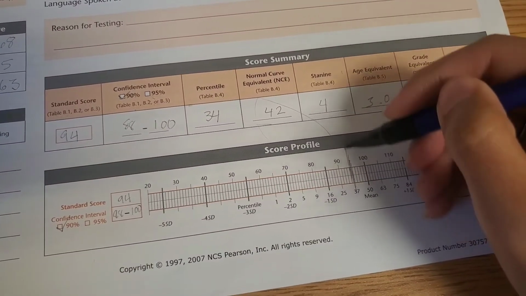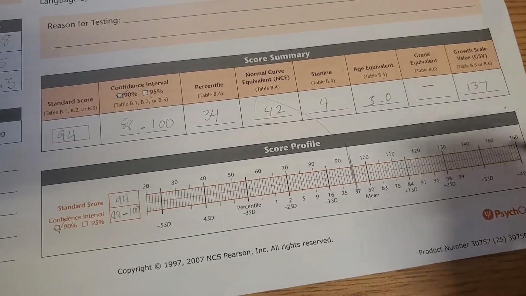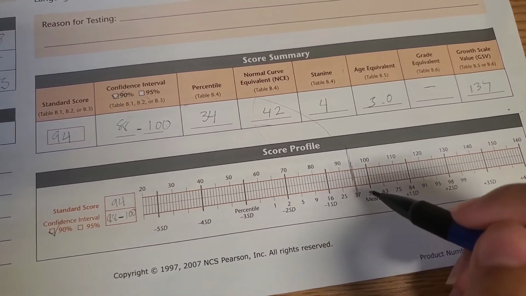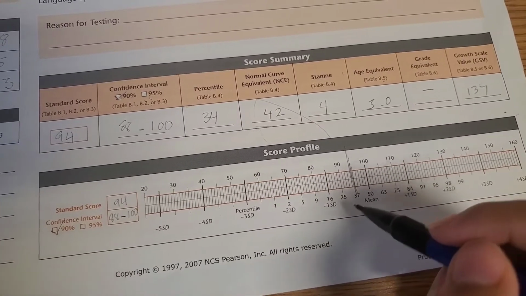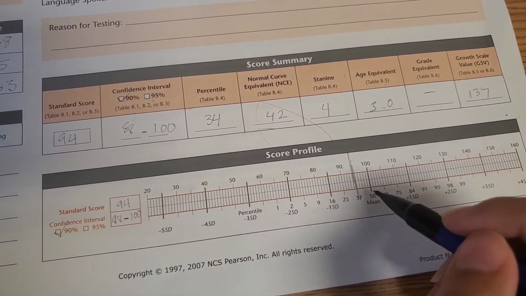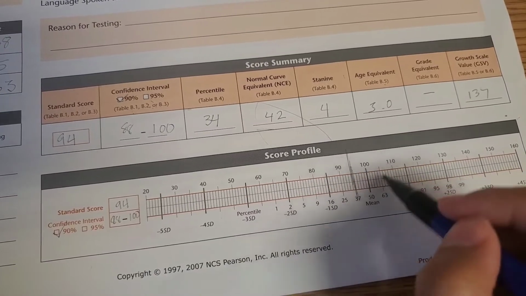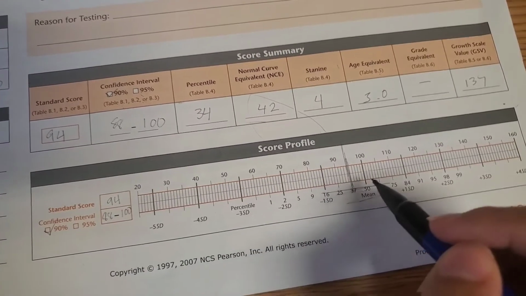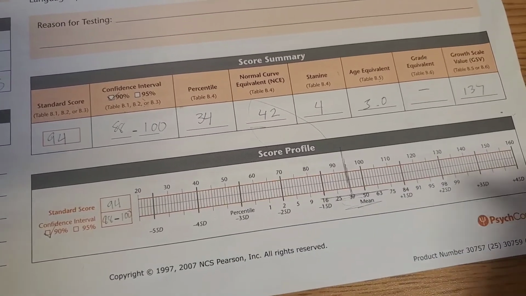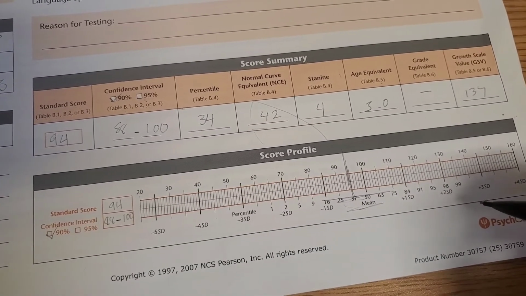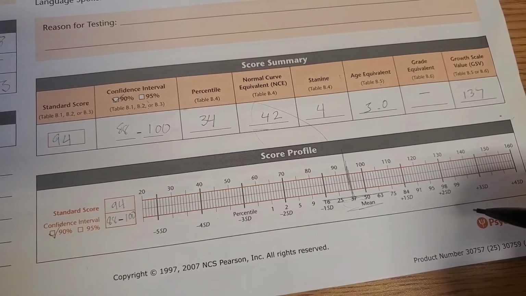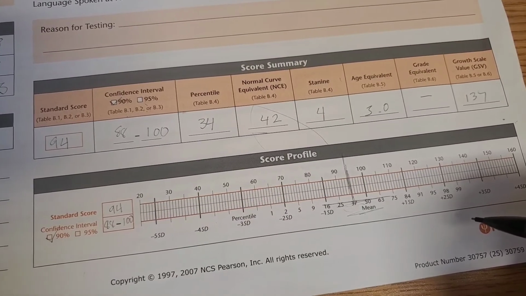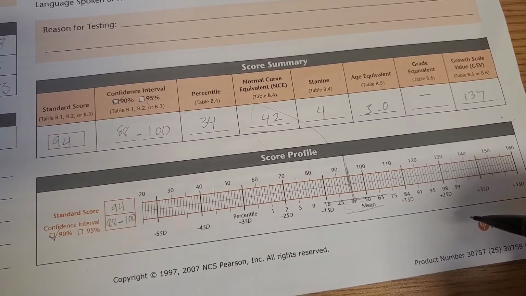So in this student's case, her expressive vocabulary test is very average. She falls at a 94 standard score, with just maybe a quarter below the mean, which is very good. So the student did really well for her age. That's all your scores, the EVT, and the result, as you can see in the summary and profile.